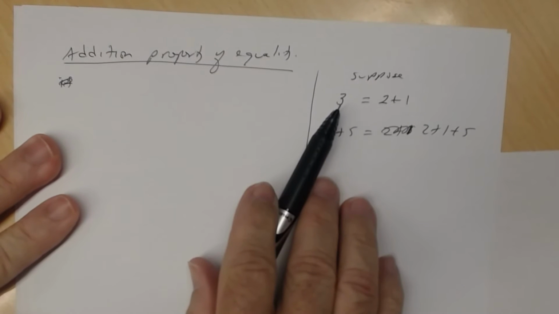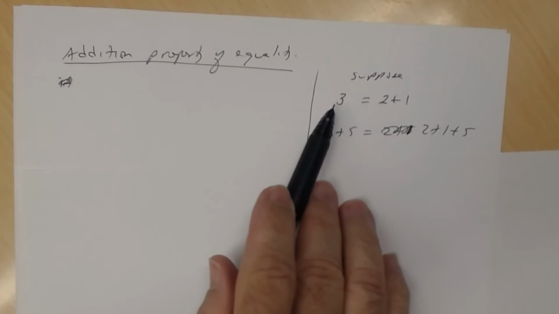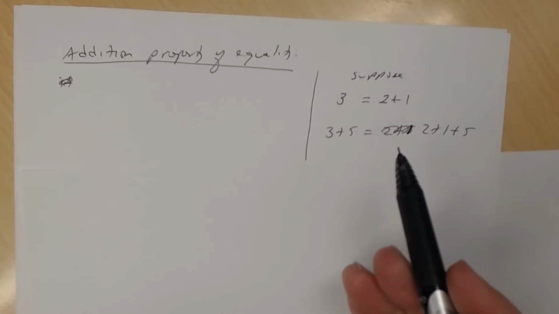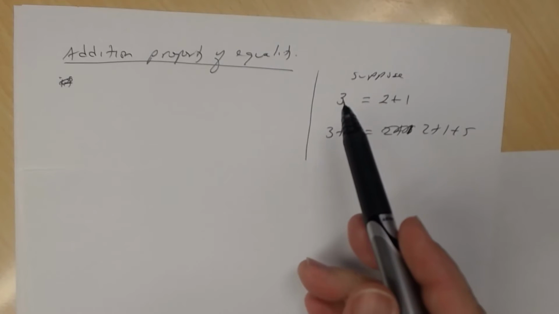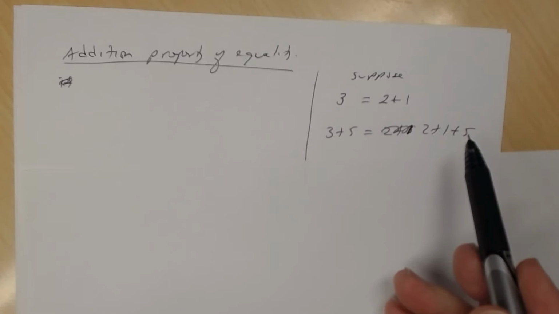Okay, before we do that, let's see what the idea will be. We all know that 3 equals 2 plus 1. Just think of this as a balanced scale. But if I add 5 to this left side, to keep it balanced, I've got to add 5 to the right side.